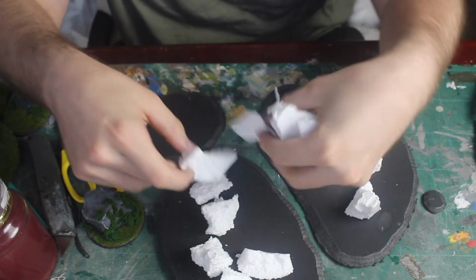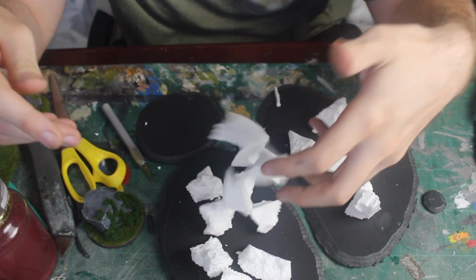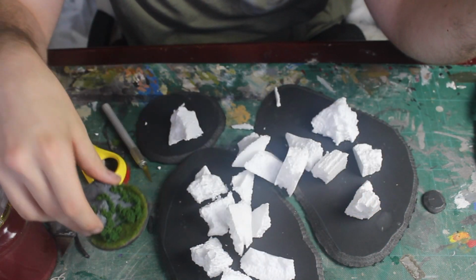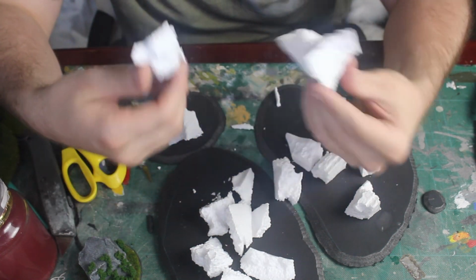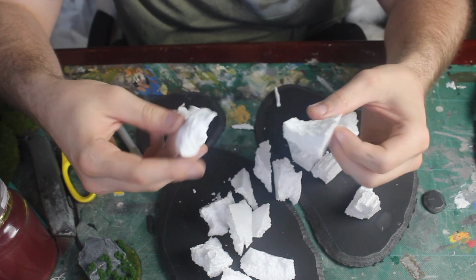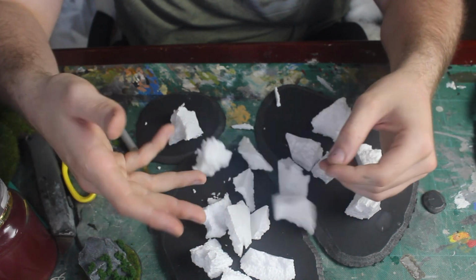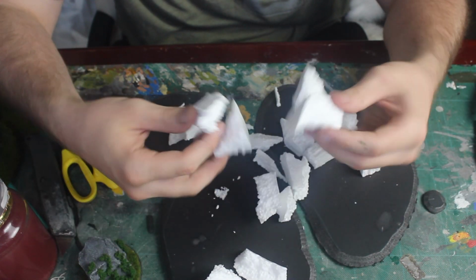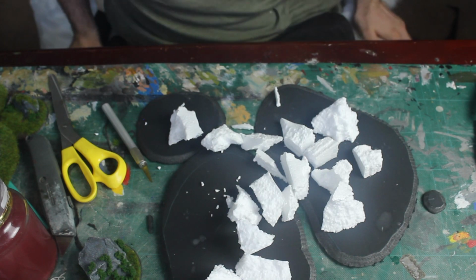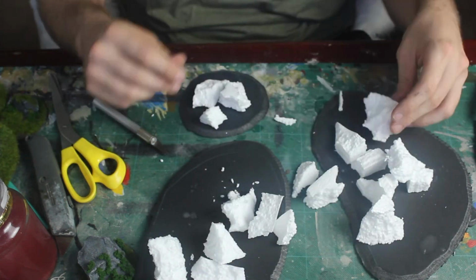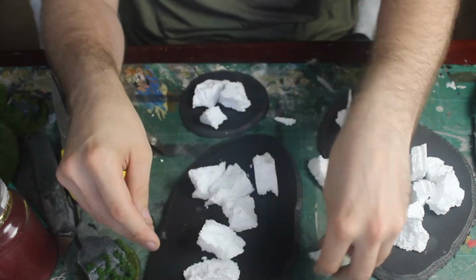So I should add that I actually previously made some of these from the last projects that I worked on, and I ended up with a lot spare. So if you do end up with a bunch spare, don't throw them away. Put them in a little container of some sort and use them for later. Anyway, let's get into it.